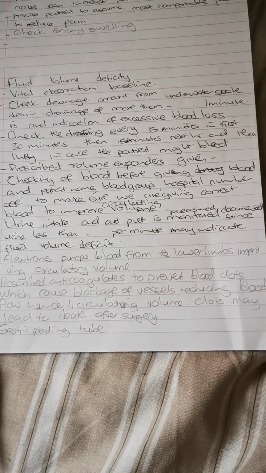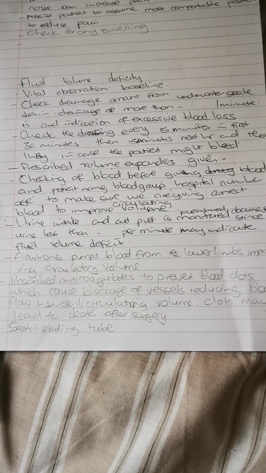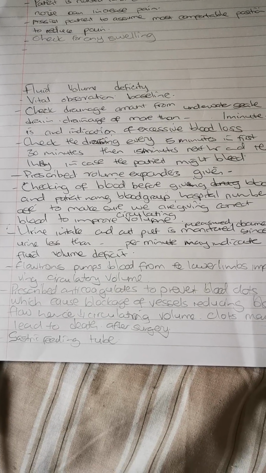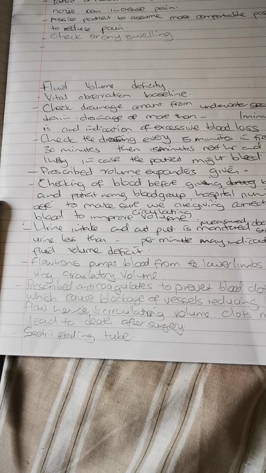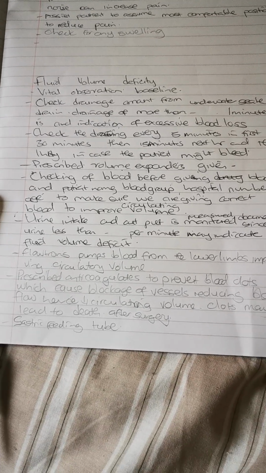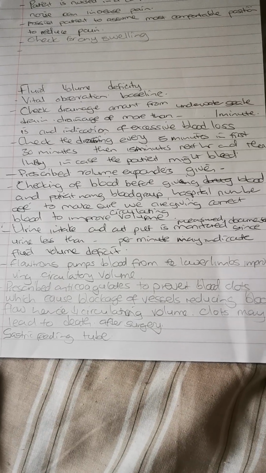You are not nursing the patient by giving them oral fluids. No, you give them through the gastric feeding tube. So those are the things to think about when you are given such a case.